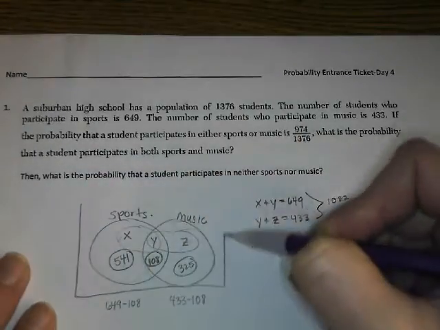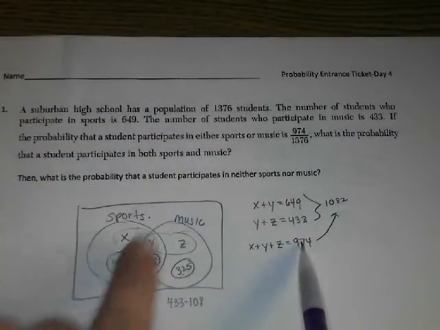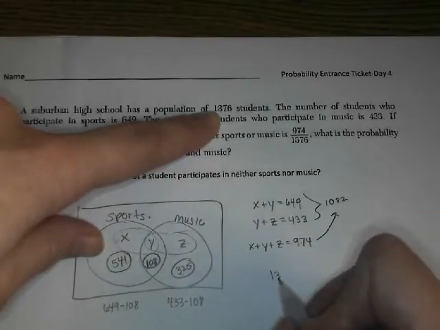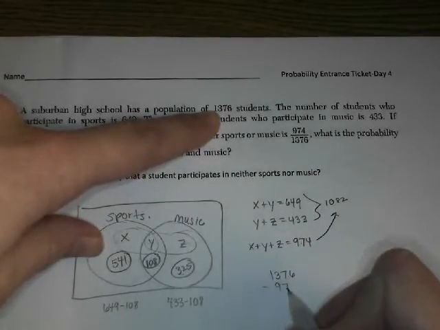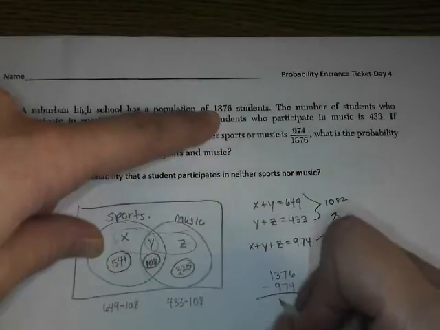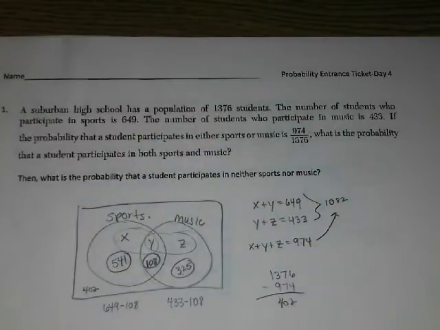Actually, the only thing we can do to complete the Venn diagram is, our grand total is 974. There's a population of 1376. So 1376 students minus 974 that are already accounted for is going to give us the number of kids that are in neither of these two things, which is 402 outside your circles.